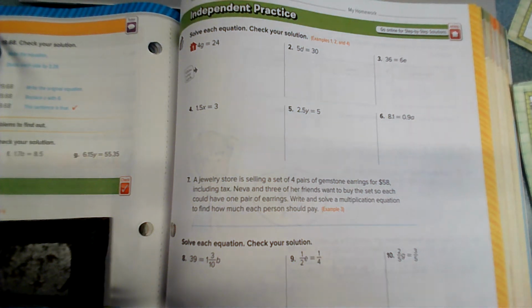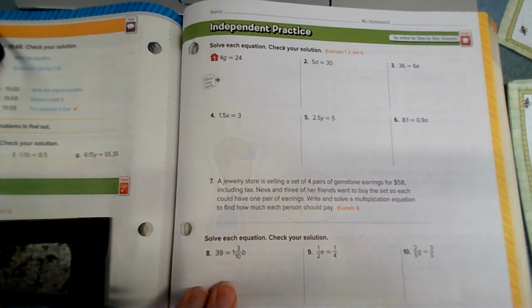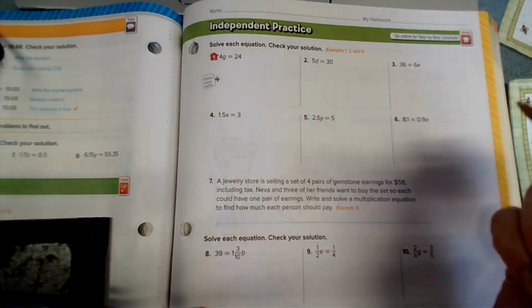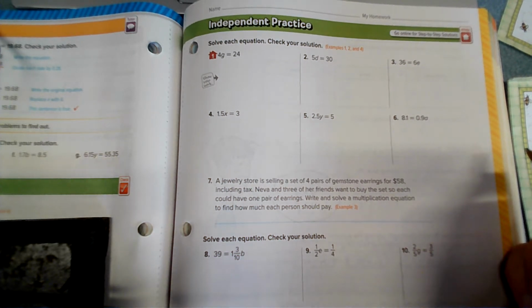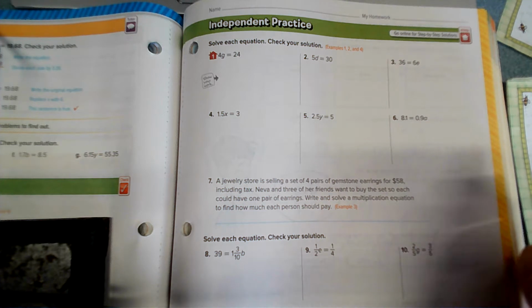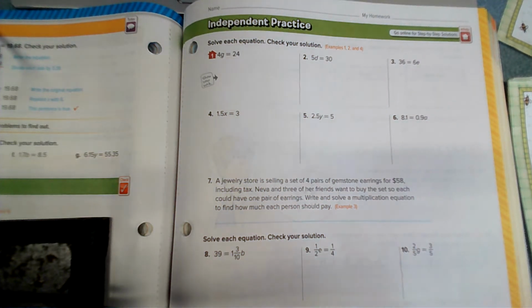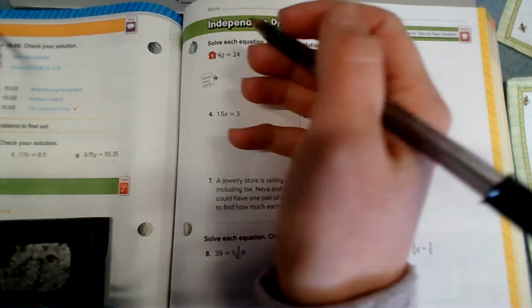So if you need to pause the video and go to page 555, that would be a good idea. I want to go through, just skip around a little bit and go through a few of them just so that we are all on the right page of showing our work and our think clouds. So let's start with number 1.